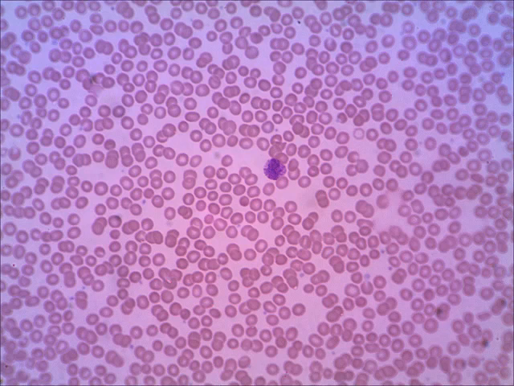Okay, this slide is not a great one, but it is showing you in the middle a monocyte. A monocyte is very different from neutrophils, eosinophils, and basophils because it has a bluish stained cytoplasm. It's hard to see that on this view. We'll see some other slides where it, I'm sorry, I have totally told you wrong.